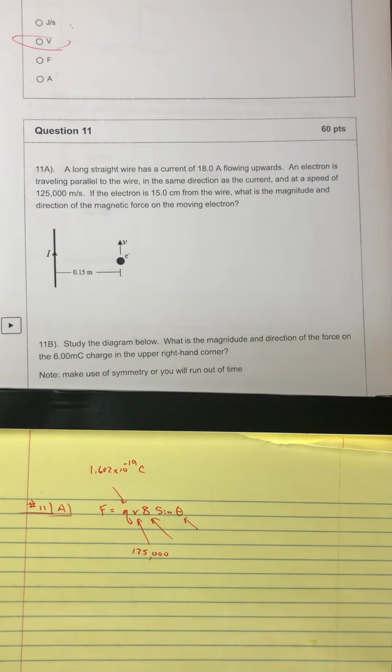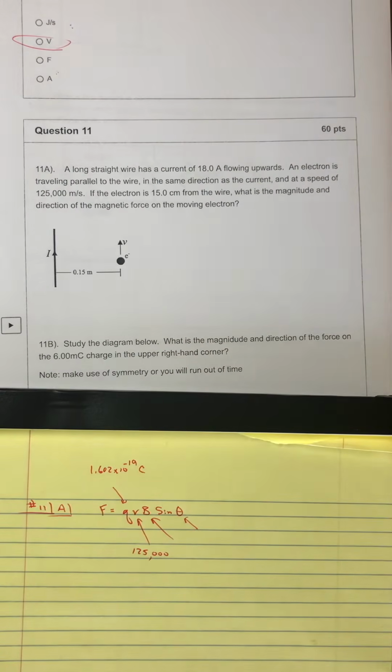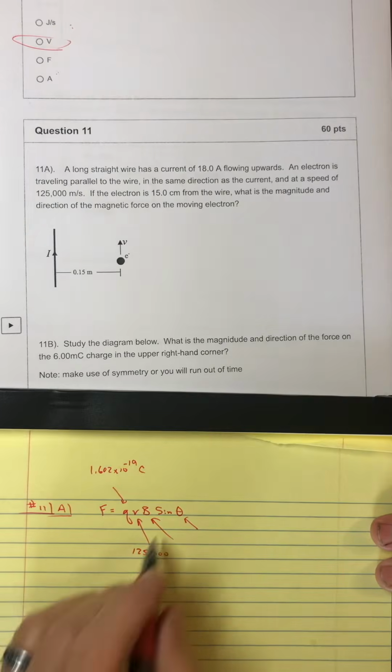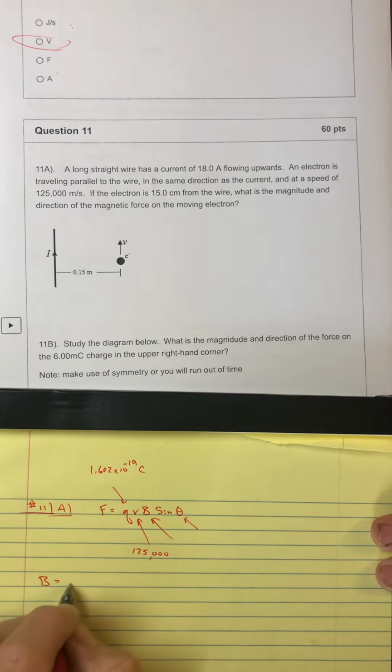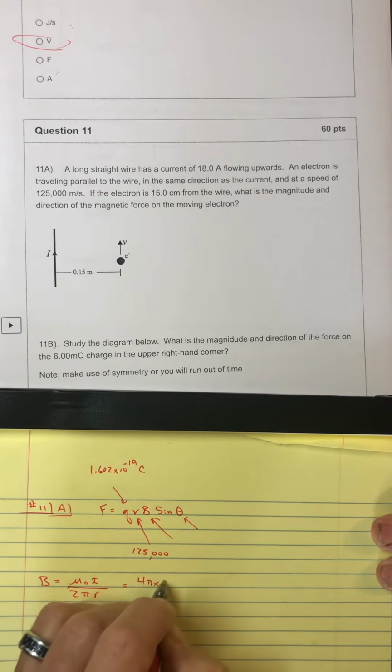We also need to know the direction, so to figure out, using the right-hand rule, the direction of the force. So we need to know the direction of the velocity, we need to know the direction of the field, and then finally we need to know the direction of the force. And that's what right-hand rule number 1 was all about. All right, but why don't I just start with the magnitude of the magnetic field?